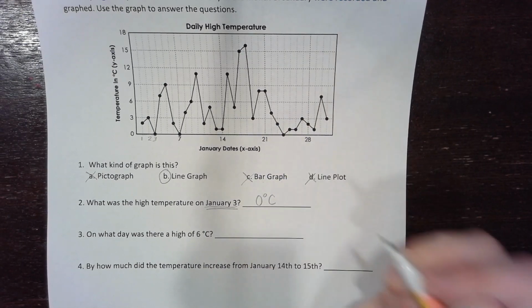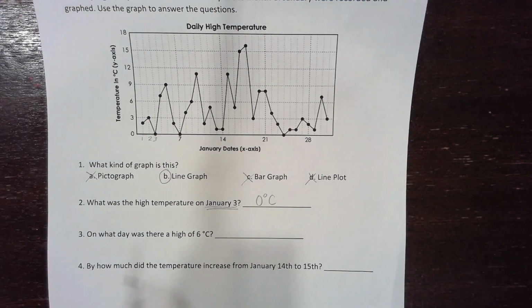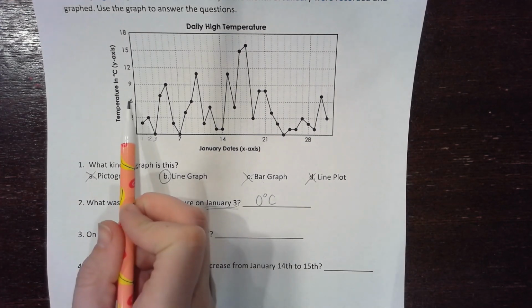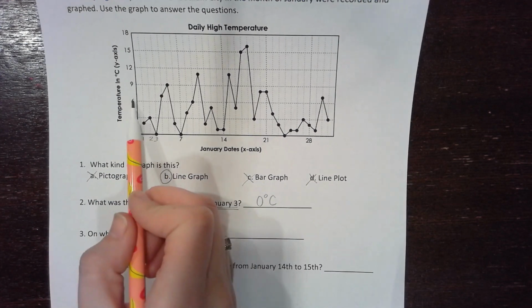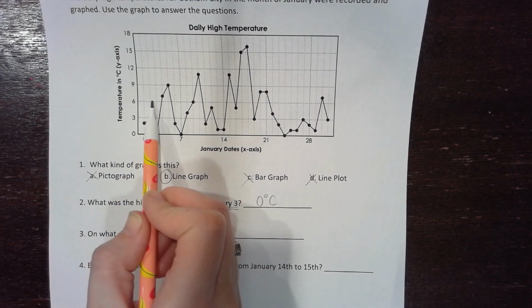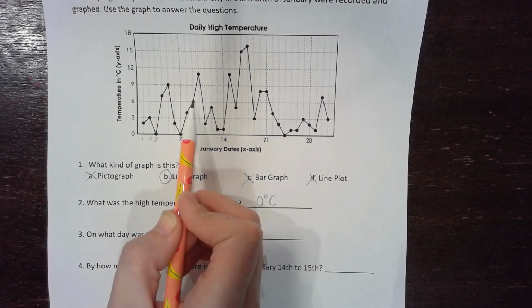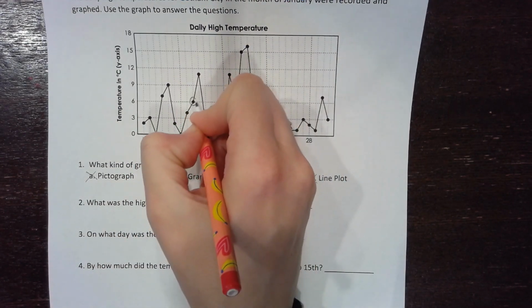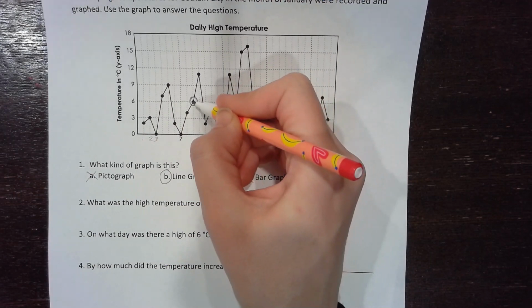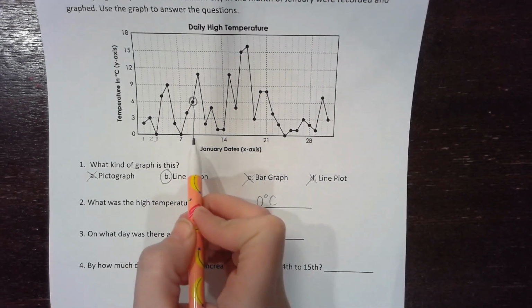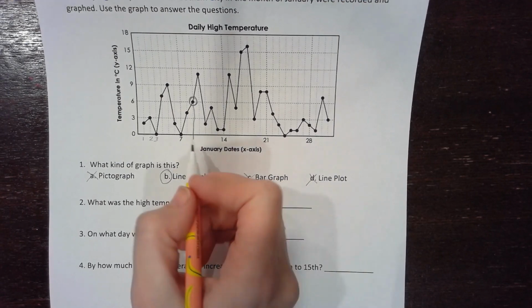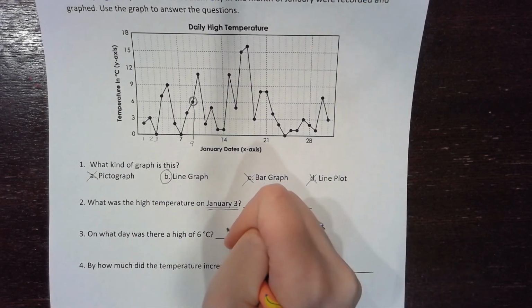0 degrees Celsius. Now it's asking on what day was there a high of 6 degrees Celsius. So we're going to this time go to the y-axis and we're going to go to 6. What we want to do is we want to go across until we find a dot. Aha! Here's a dot at 6 degrees Celsius. Let's go down to see what day that was. 7, 8, 9. That is on January 9th.